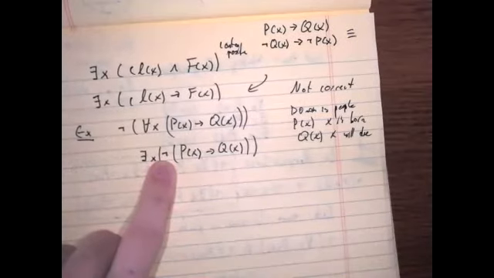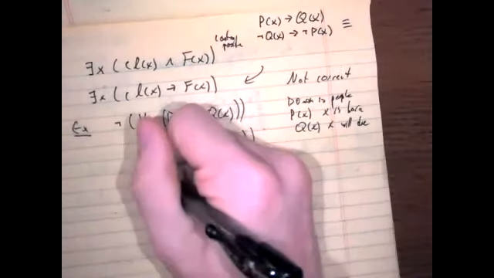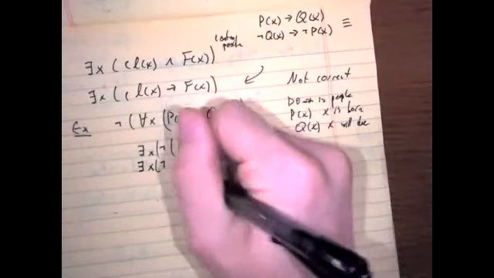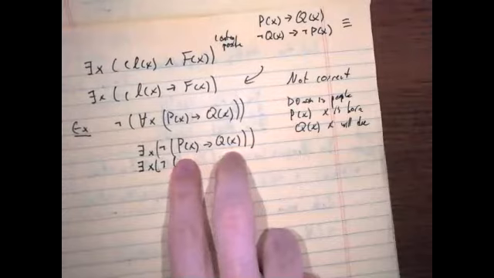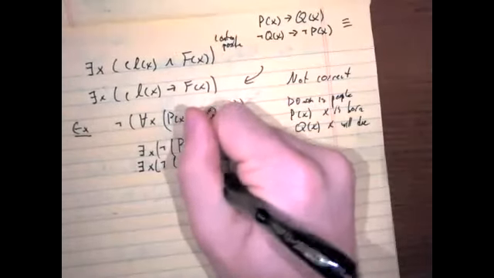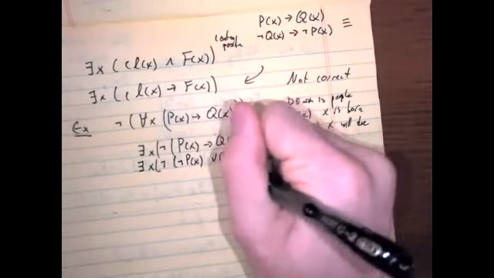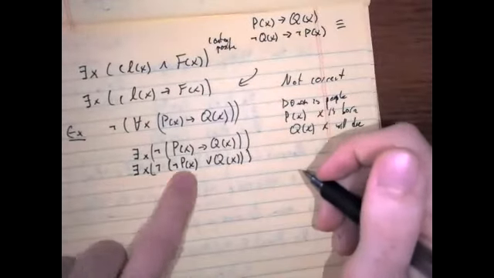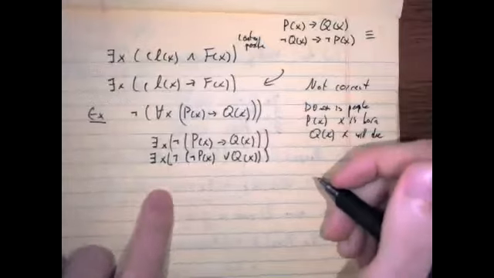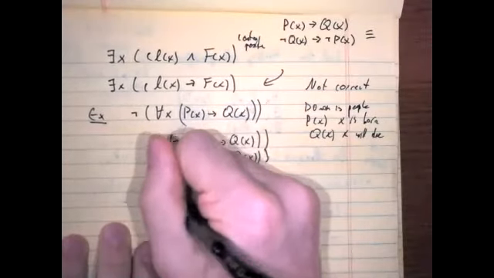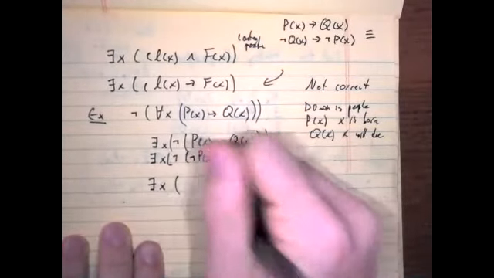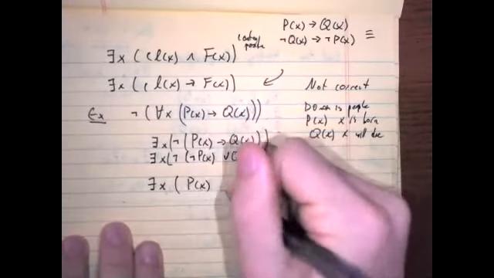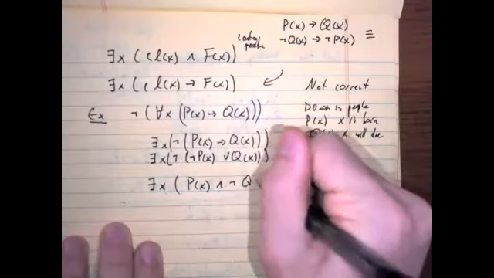Yes, here I want to do implication substitution and then De Morgan's again. So this is equivalent to there exists an x such that the negation, and the implication substitution here is not not P of x or Q of x. And now I can use actual De Morgan's. This will be, there exists an x such that, and then De Morgan's here after a double negation will be P of x and not Q of x.